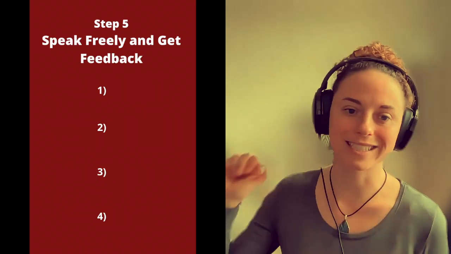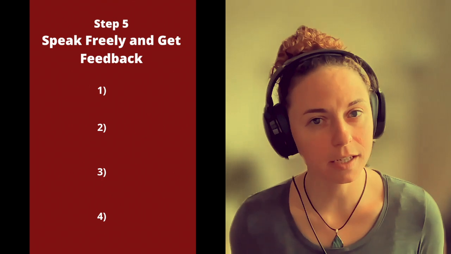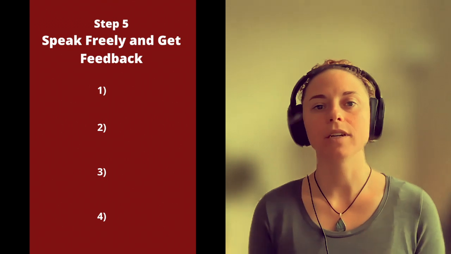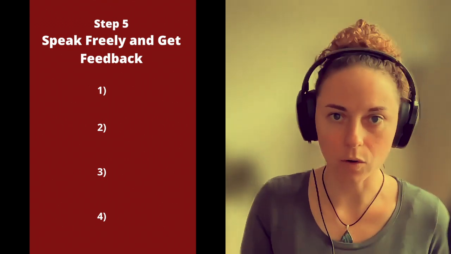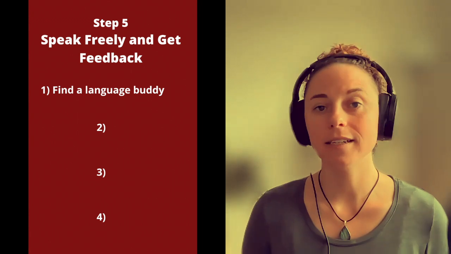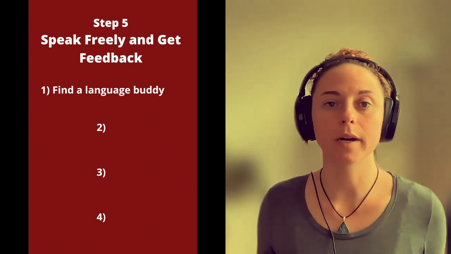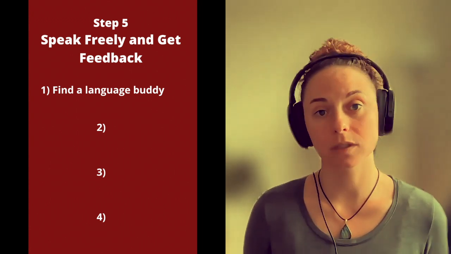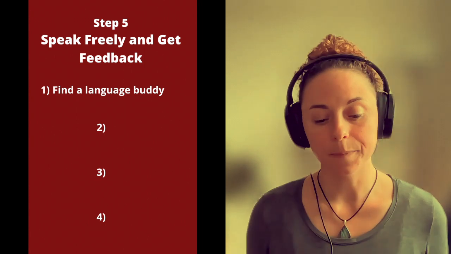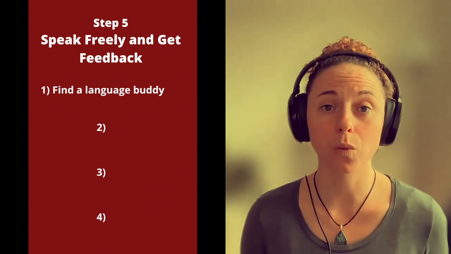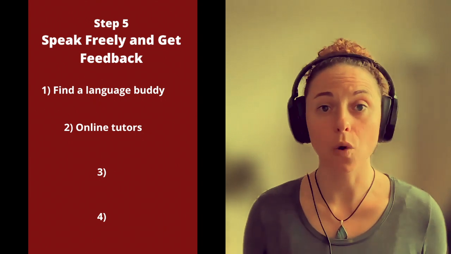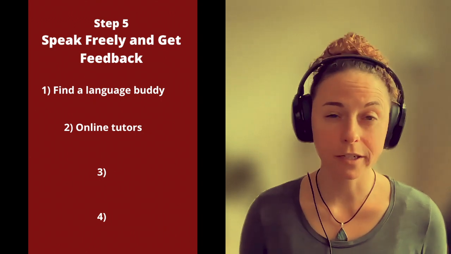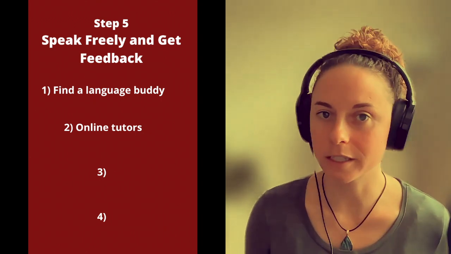Okay, moving on to step 5. Speak freely and get feedback. Start having English conversations right now. Whatever level you're at, find a language buddy. You could find a language buddy through a language learning app. It can be difficult to find someone to meet with you regularly. So another option is to find a one-on-one English language teacher, or even just a community tutor that you can schedule and meet with regularly and have conversations in English.